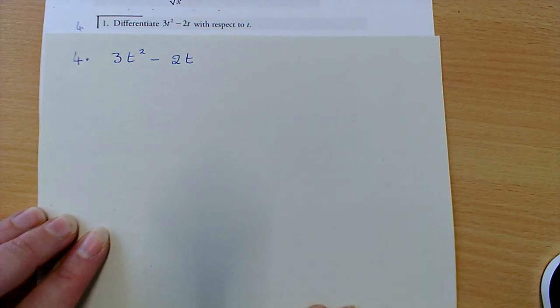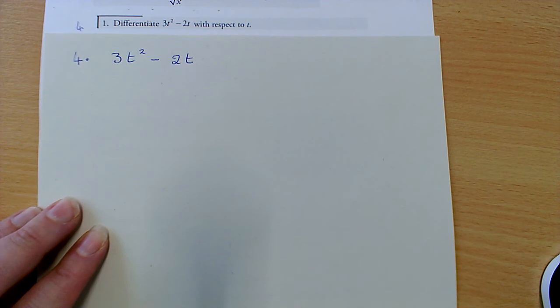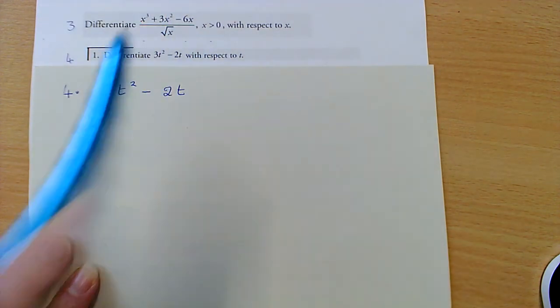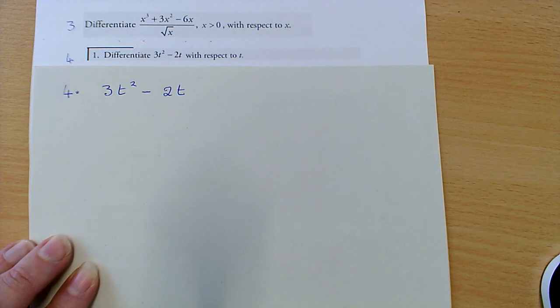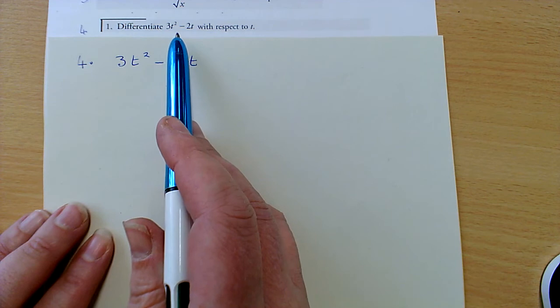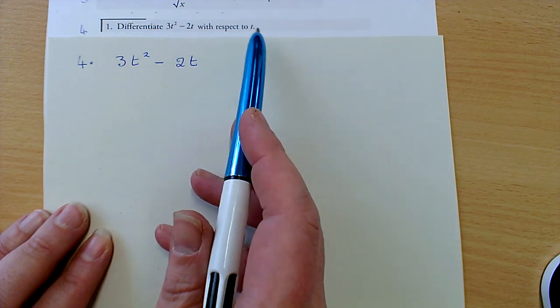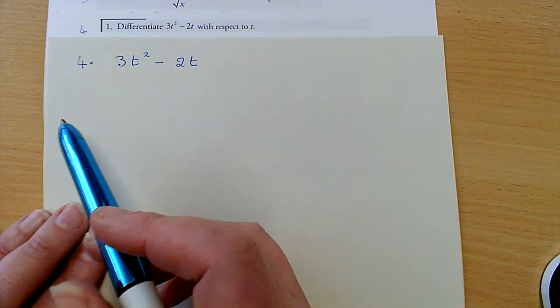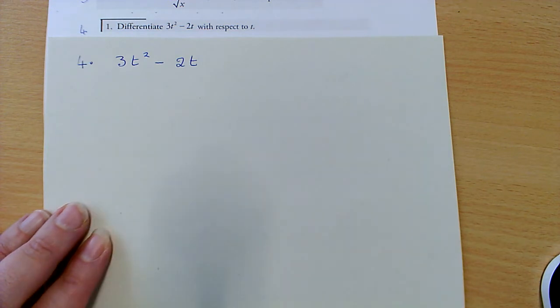Okay, now we're looking at differentiating with respect to other variables. So not every differentiation question you find will have x's in it. You won't always be differentiating with respect to x. So here we have differentiate 3t squared minus 2t with respect to t. That just means you're looking at what's the power of the t, that's the thing I multiply by and reduce by 1, and so on.